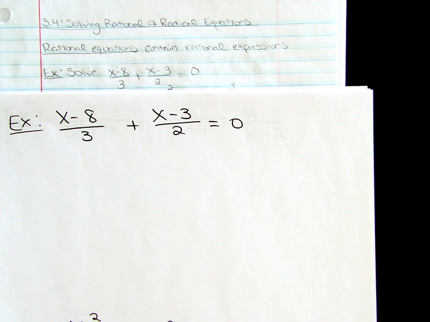So, our first example is going to be x minus 8 over 3 plus x minus 3 all over 2. What you're going to want to do is figure out what the least common denominator is between the denominators they give you, and you multiply everything, and I mean everything, by that least common denominator. It's not just the fractions, you multiply every single term on either side of that equation by that least common denominator. So, what would be the least common denominator for 3 and 2? 6. Yes, 6 is the smallest number that 3 and 2 both go into.